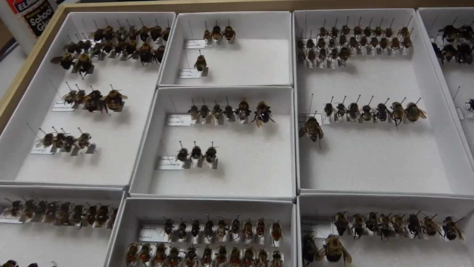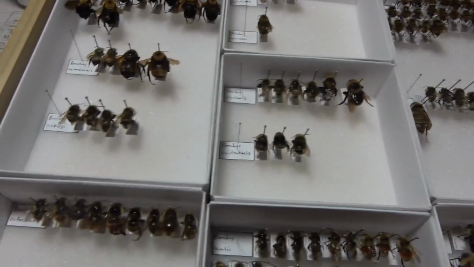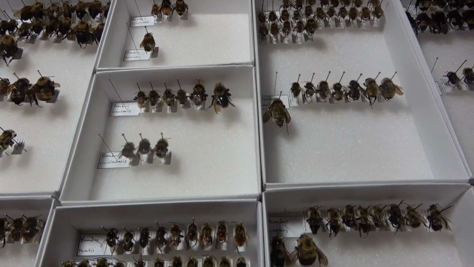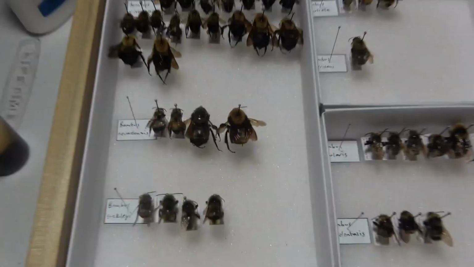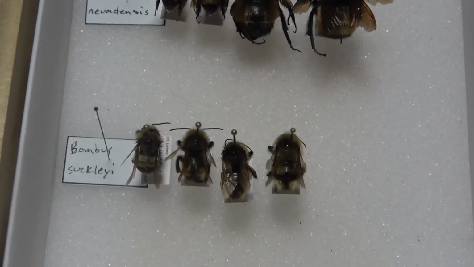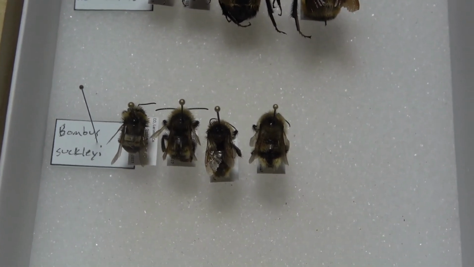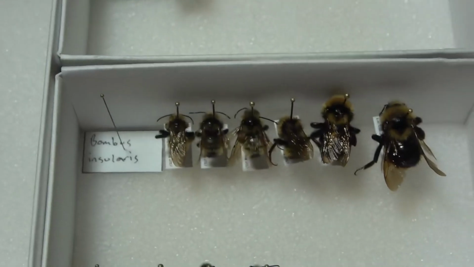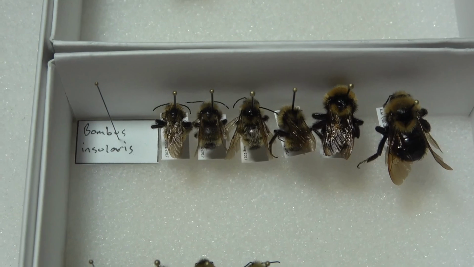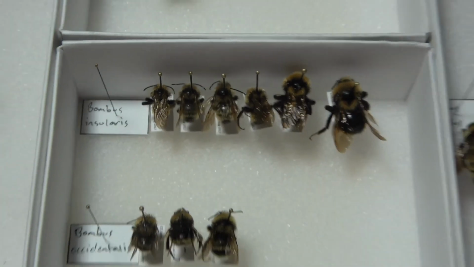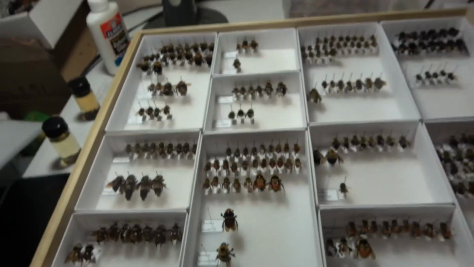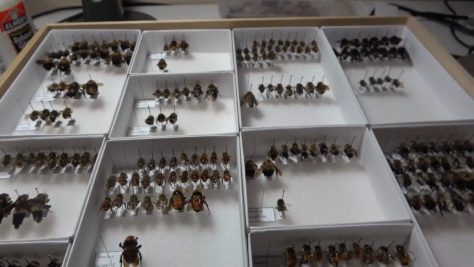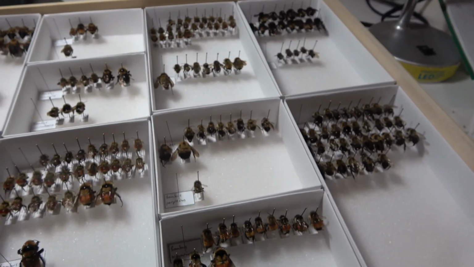Alright, so the species I have, I'm going to just showcase two, because these are the only parasitic species I have currently. One species I have is Bombus sucklei, and the other is Bombus insularis. Parasitic species are unique compared to other regular species of bumblebees.